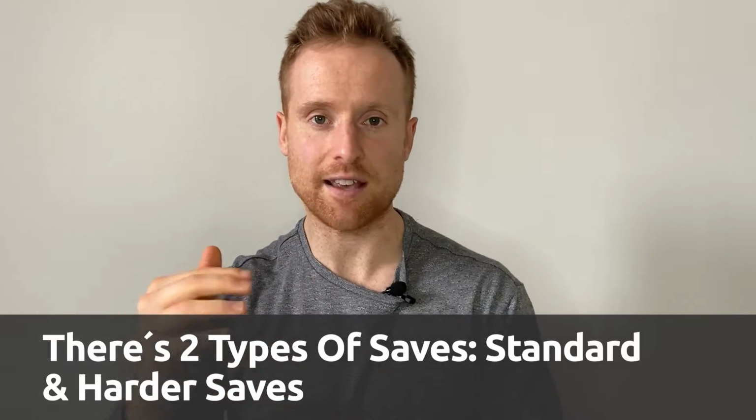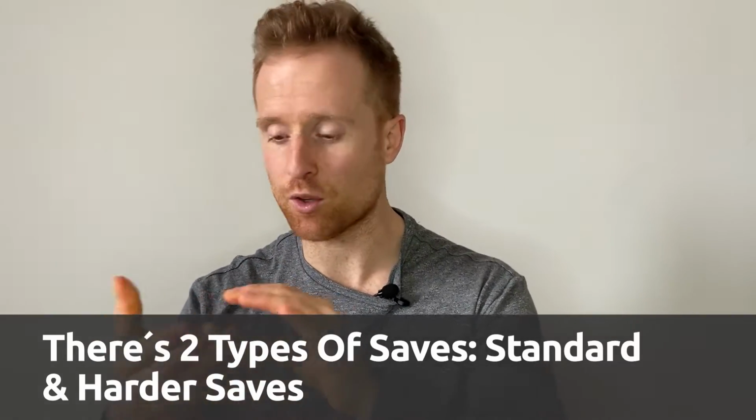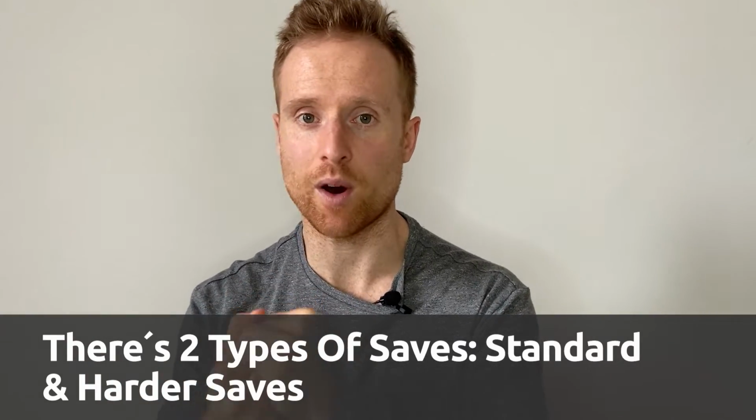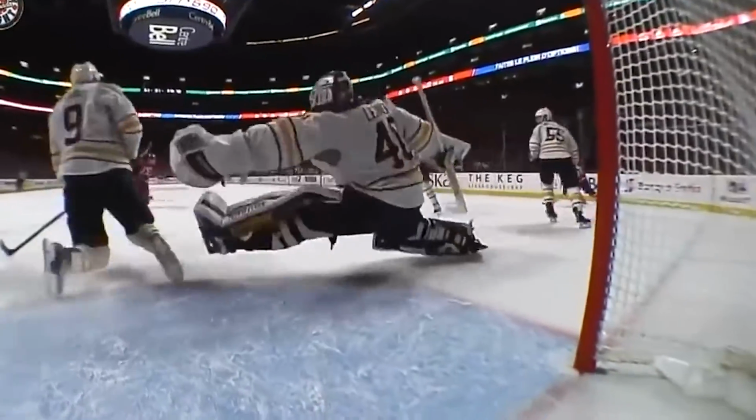I would say there's two types of saves that you can include. So you got the standard saves and you got the harder style saves, and you want to include both. For the standard saves, the rule of thumb, the main thing that you want to include here is good rebound control. That's something coaches really look for. If you're flopping all over the place and letting rebounds go left and right, coaches don't particularly like that.